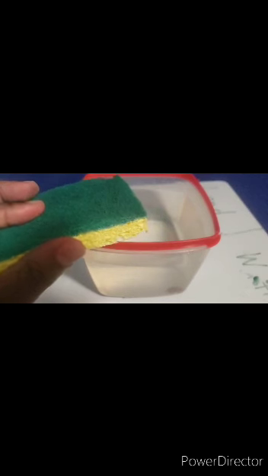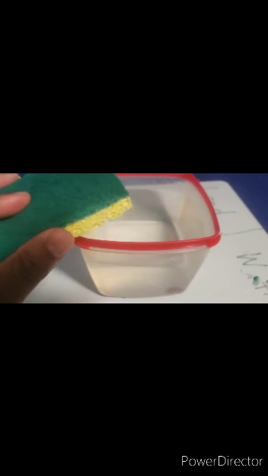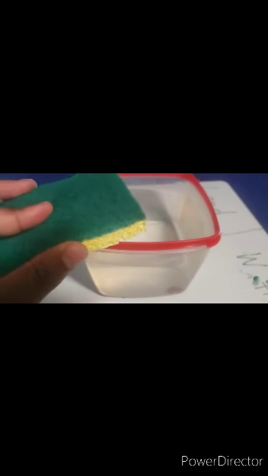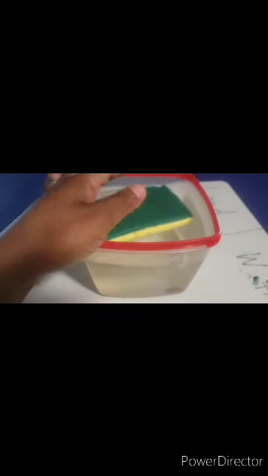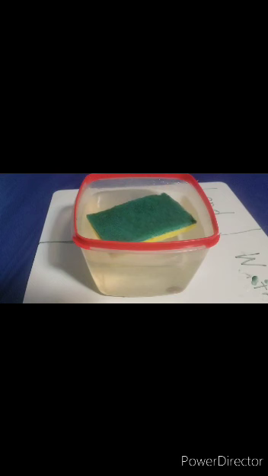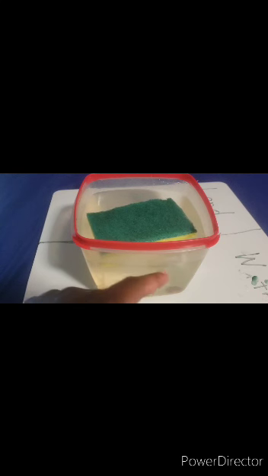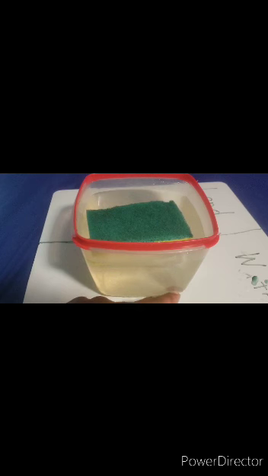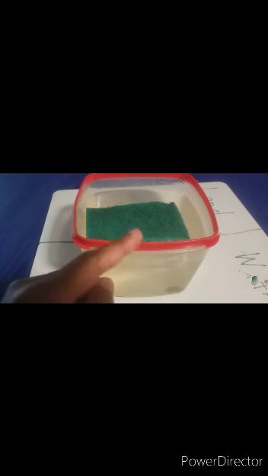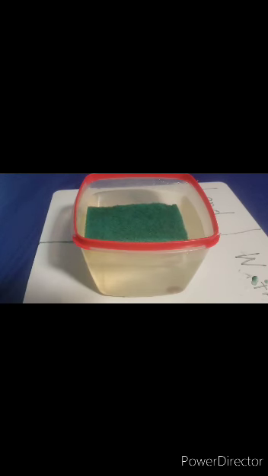It absorbs the water, so I think it's going to float. Let's see. Yes, it is floating. Oh boy. Yes, yes, yes. It's not like the penny that sank. It's floating. Good job, everybody.